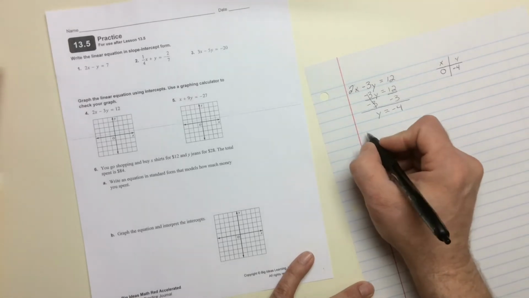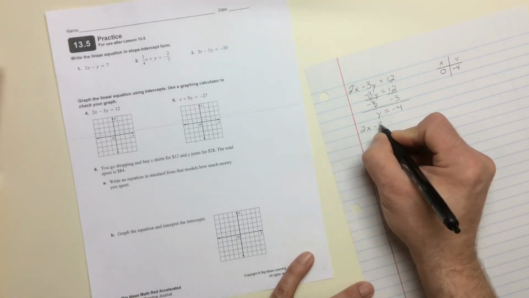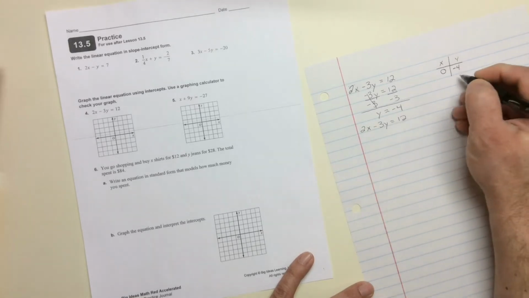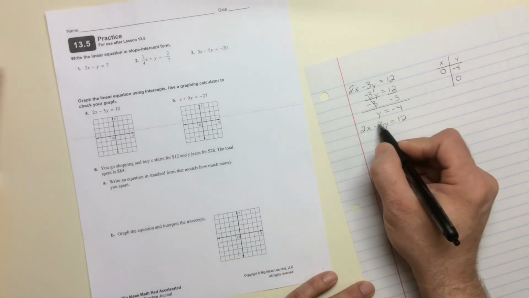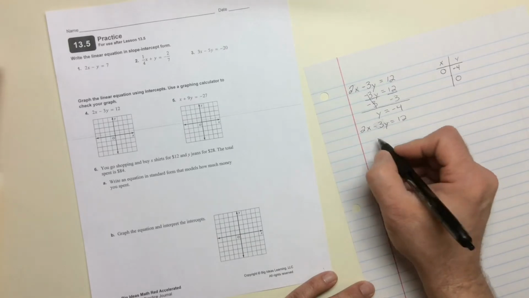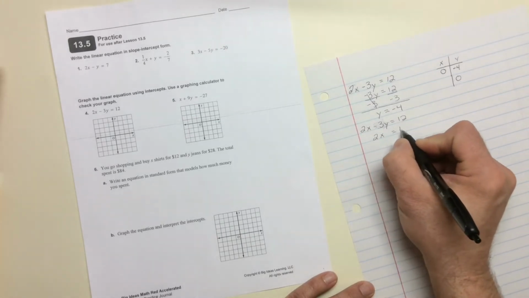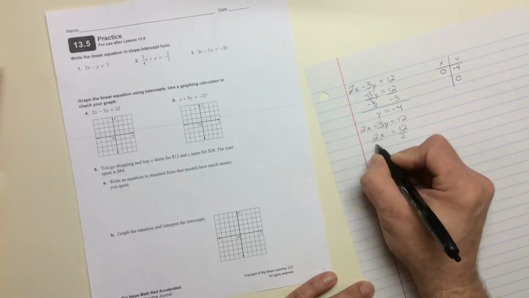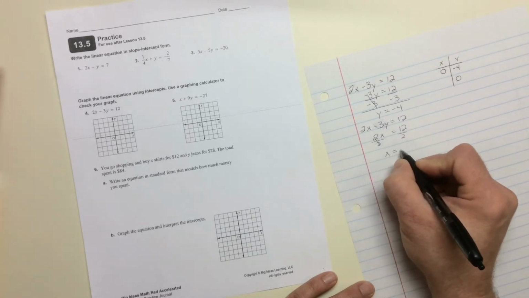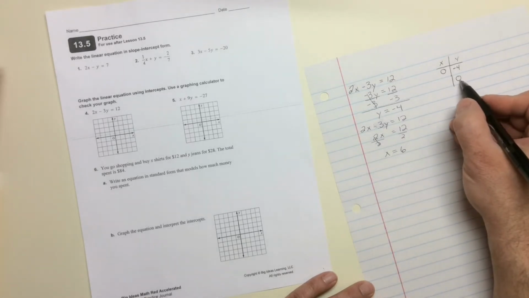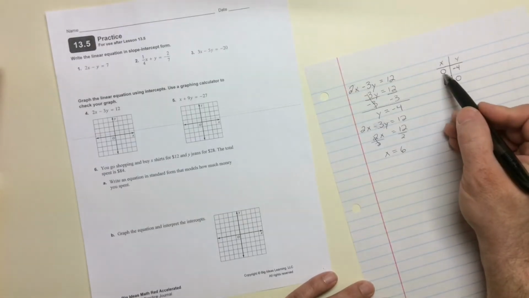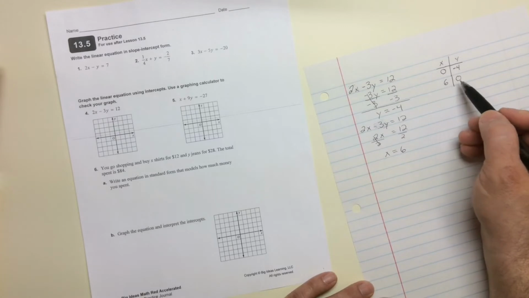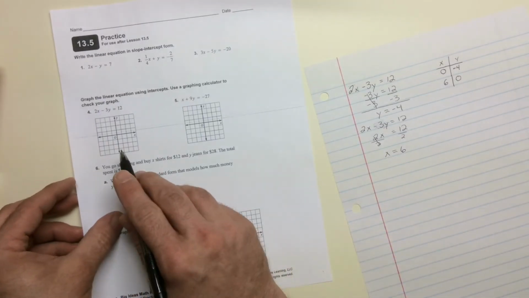We'll do it again, but this time 2x minus 3y equals 12. We'll put in 0 for our y term, which negative 3 times 0 is 0. This will disappear, leaving us with 2x equals 12. Divide both sides by 2. x equals 6. So when y is 0, x is 6. So we have our two intercepts, 0, negative 4, and 6, 0. So we can go to our graph.